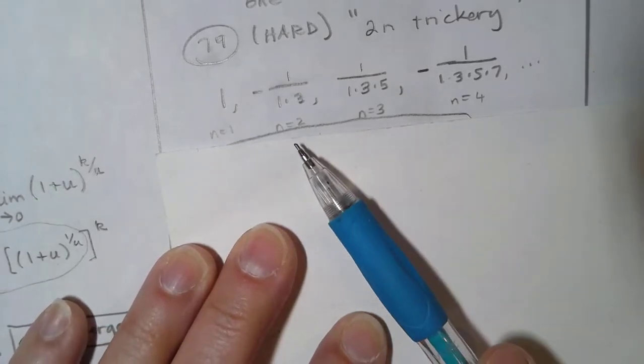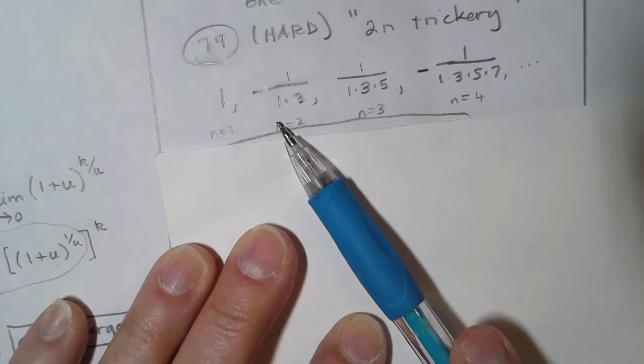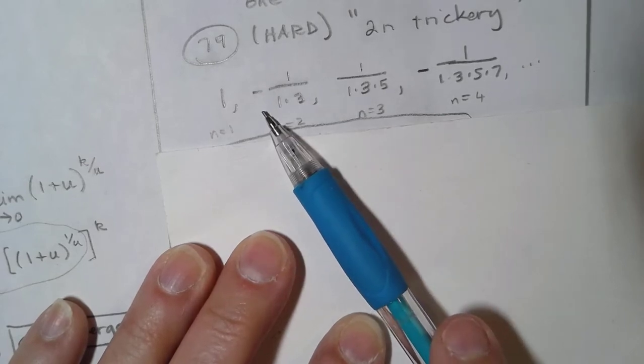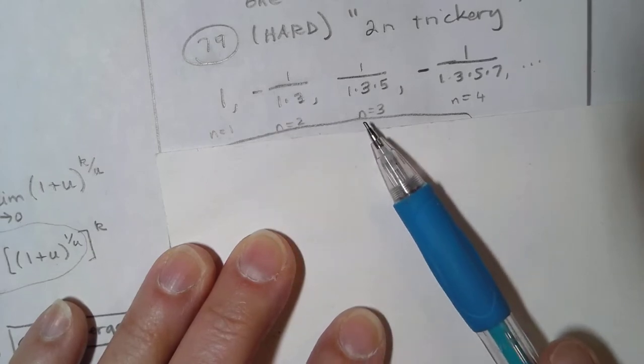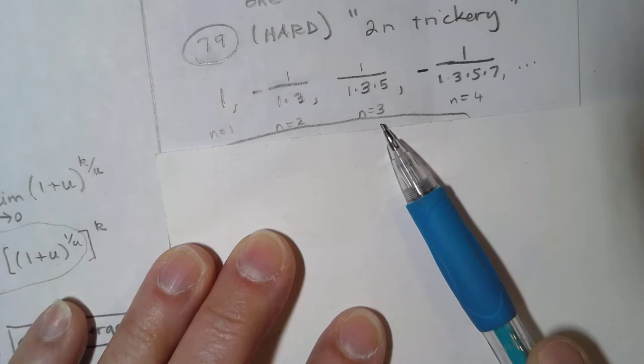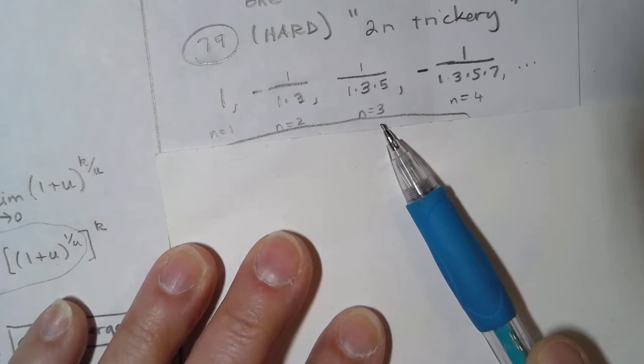It looks like it's going to be n minus 1, because here, when n is 2, I have the term to be negative. So that would mean my exponent on the -1 needs to be n minus 1. When I get over here to the third term, 3 minus 1 would be 2, and a -1 squared would give me a positive number.